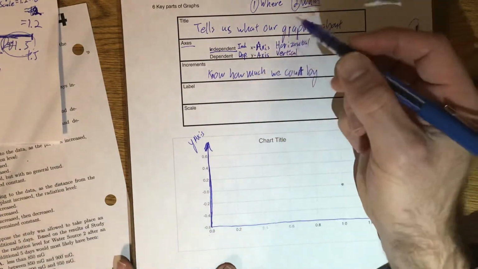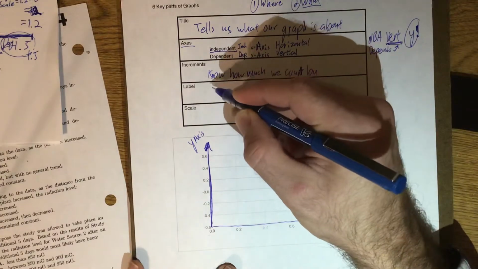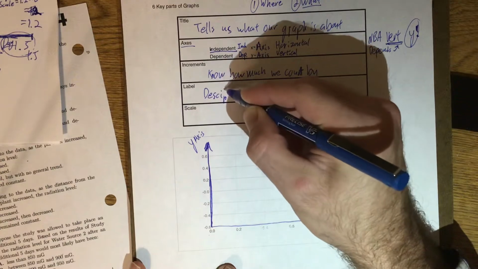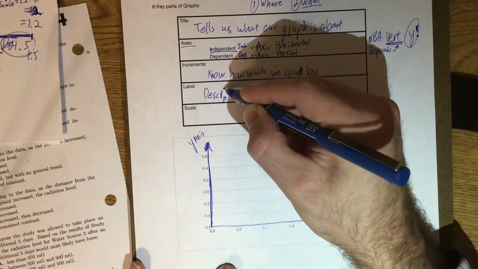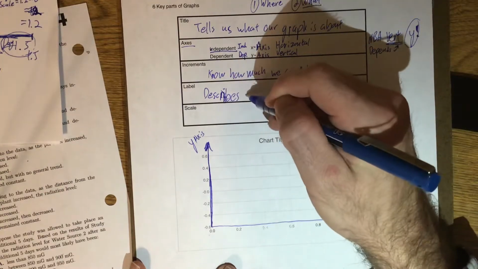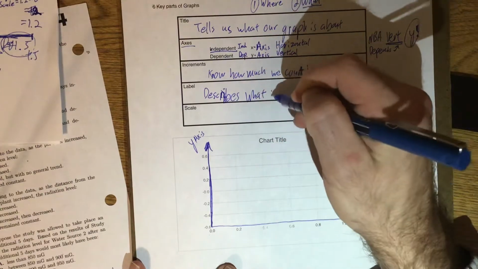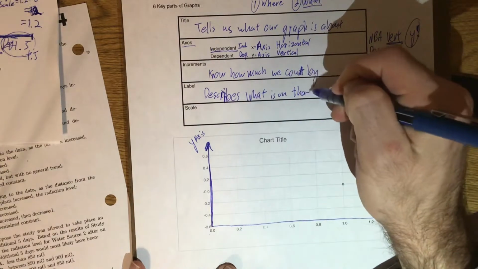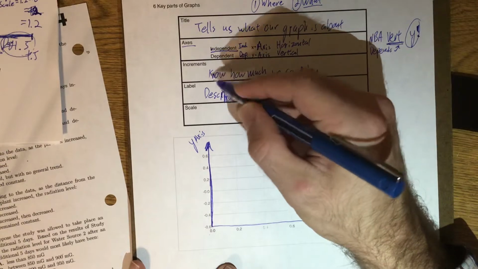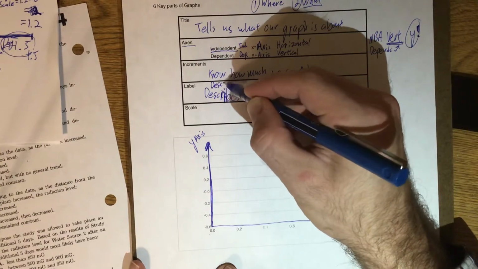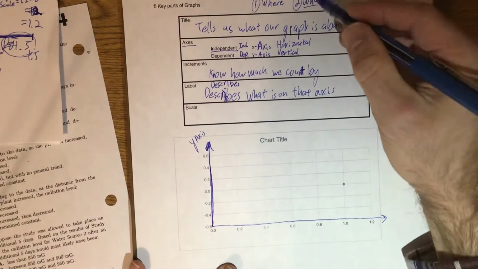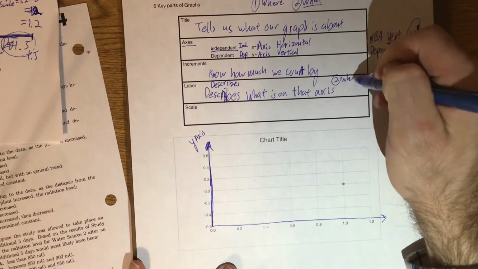Now, when we talk about the label, it's the description, or it describes what is on that axis. Okay. And this is answering our second question, what? Right?